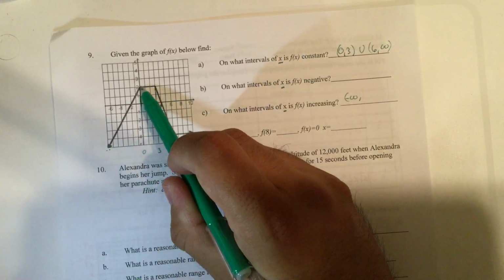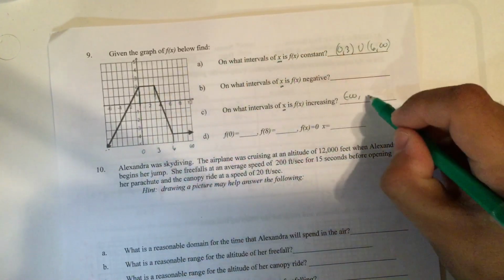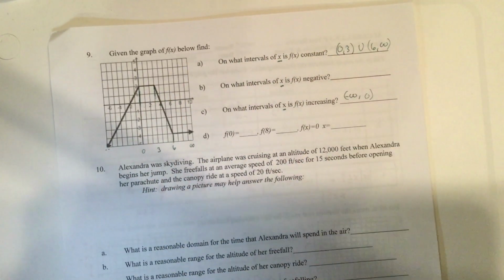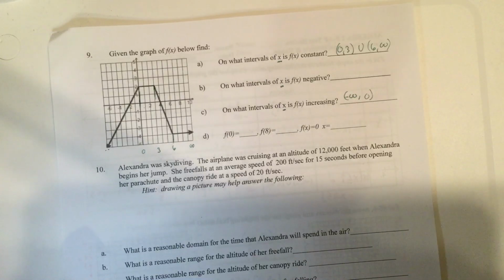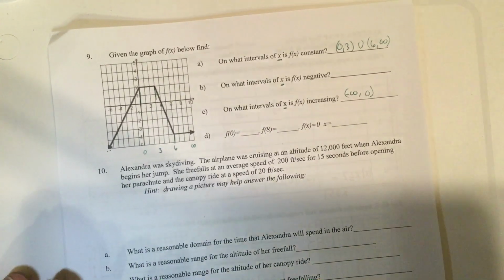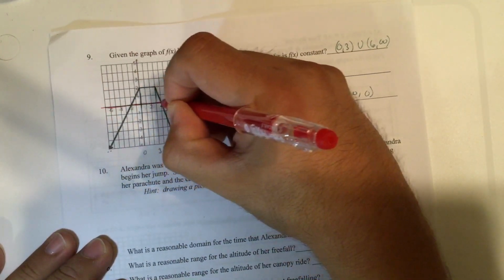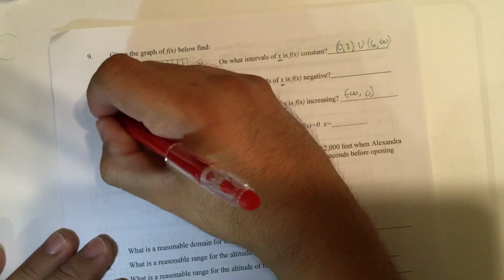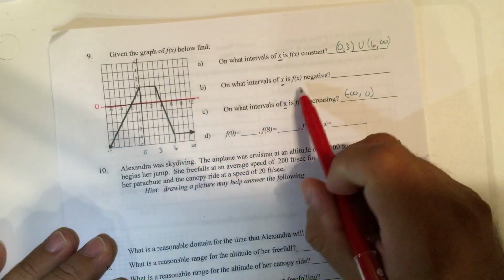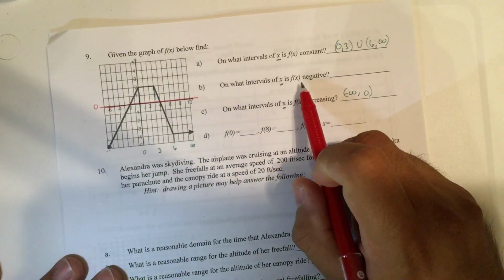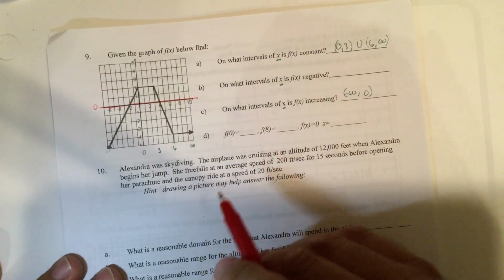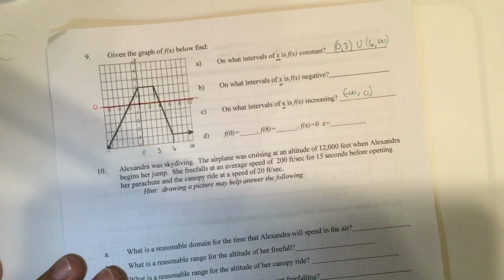And this one right here, actually for x, is 0. And that's why I'm always using parentheses. Now for where is it negative? Positive is where the graph is above the x-axis, and negative is where the graph is below the x-axis. So in this case, on what intervals of x is f of x negative? So where does this graph fall below the x-axis?